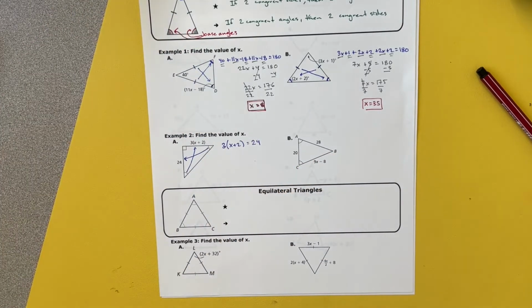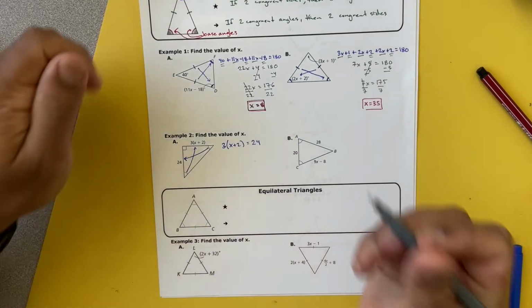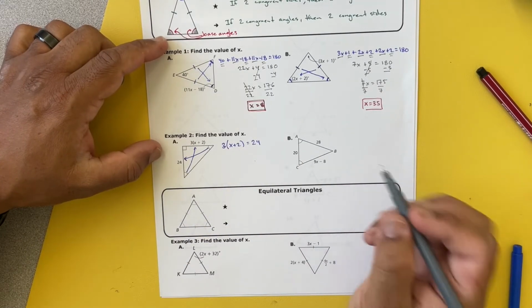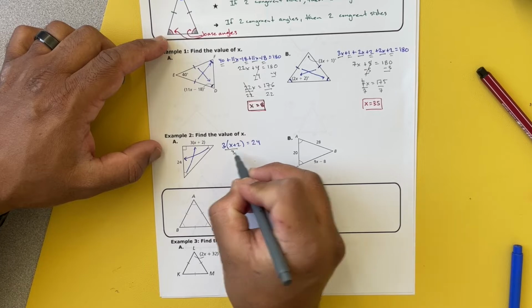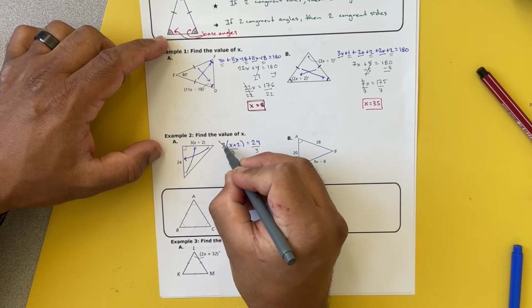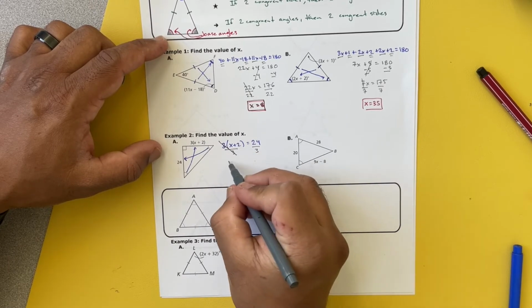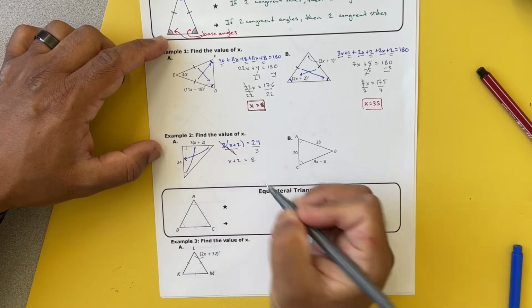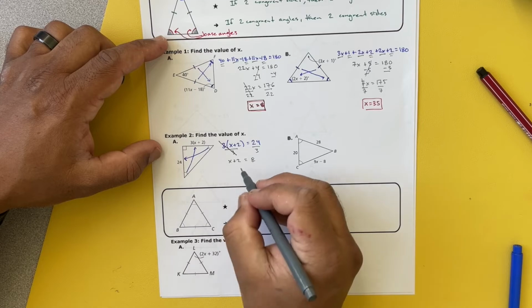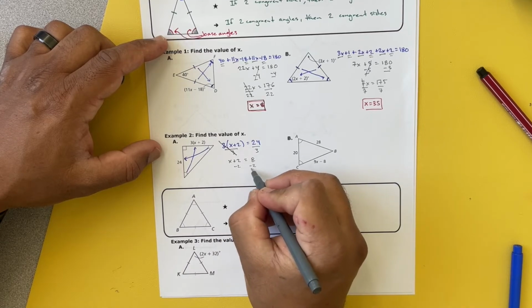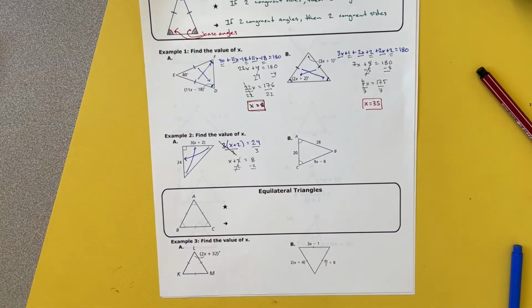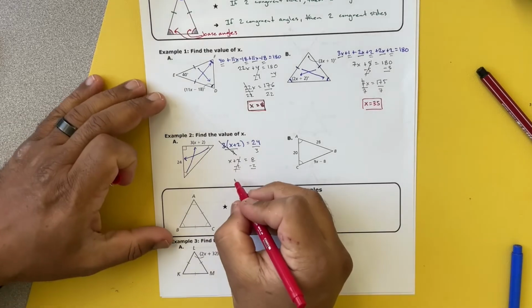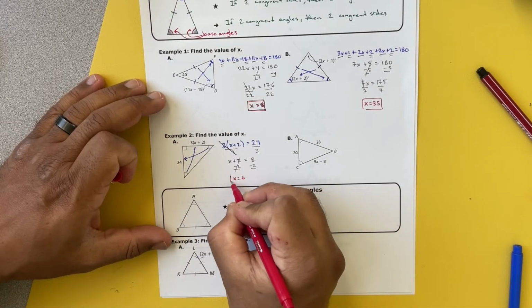Those sides are congruent. Those lengths are equal to each other. So now I'm just solving for x. I'm going to divide by 3 on both sides. Cancel that whole thing out. And x plus 2 comes down. That equals 8. Then I'm going to subtract 2 on both sides. And I'm left with x equals 6.